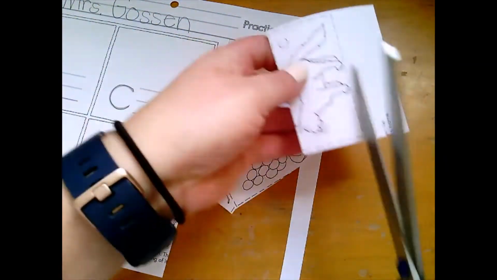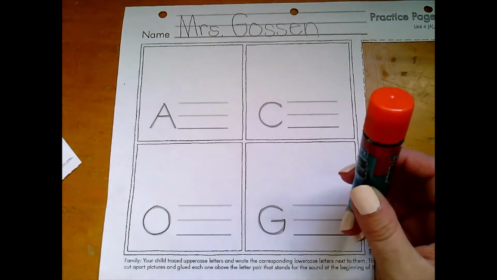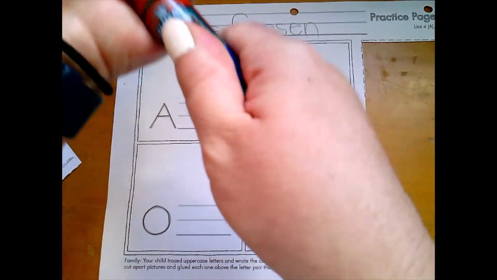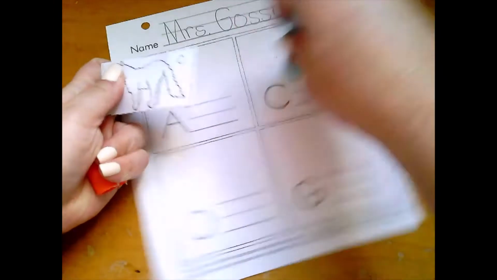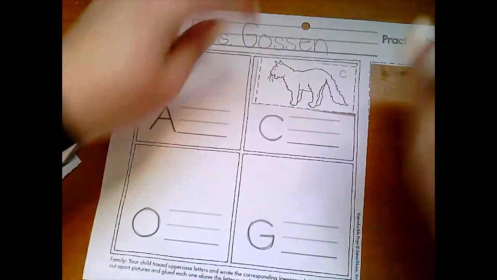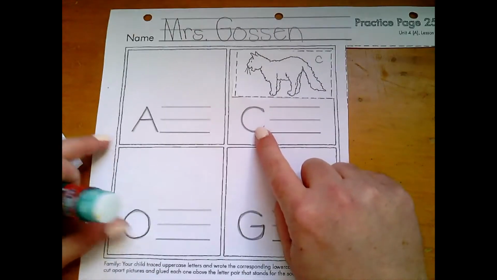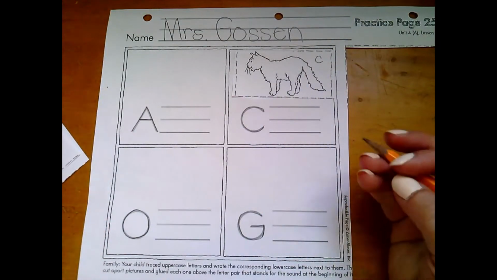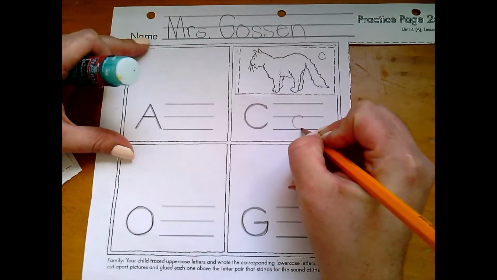All right, let's cut. Ready to glue? Cat is going to go by the uppercase letter C. So we are going to glue it right on top where this empty space is in the box. Cat. And then to go along with our uppercase letter C, let's make a lowercase letter C. A lowercase letter C starts at the middle line and curves down to the chocolate line.